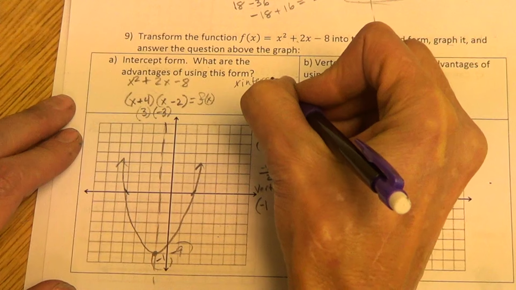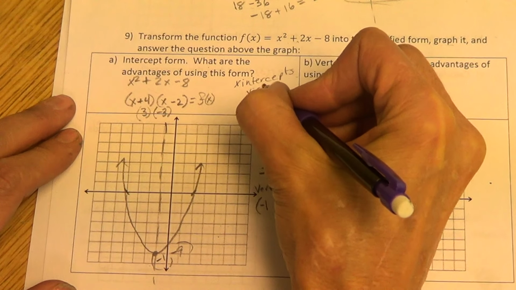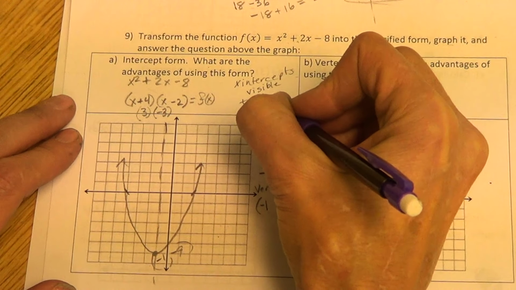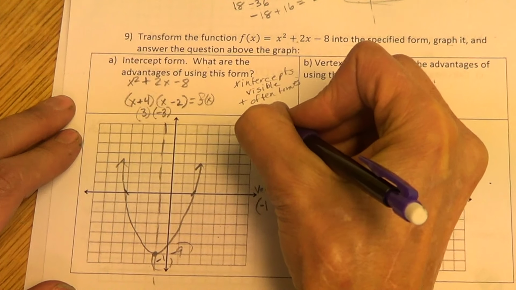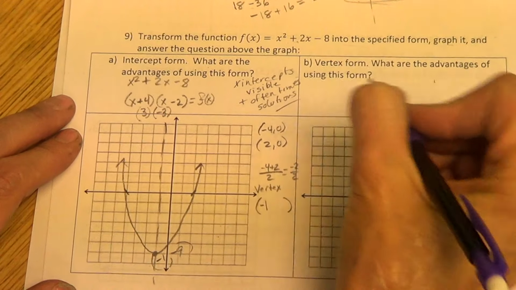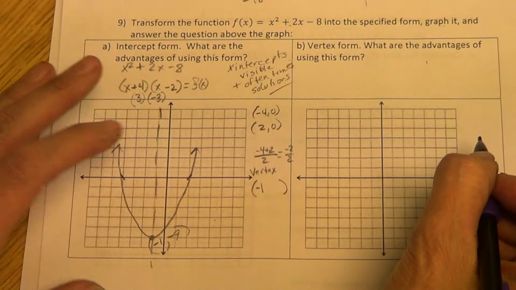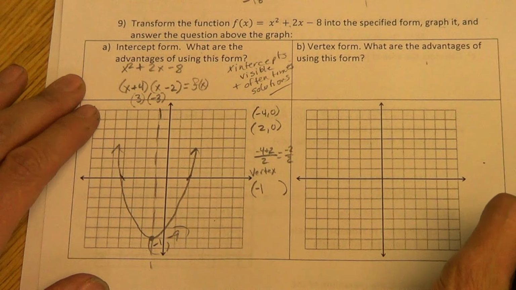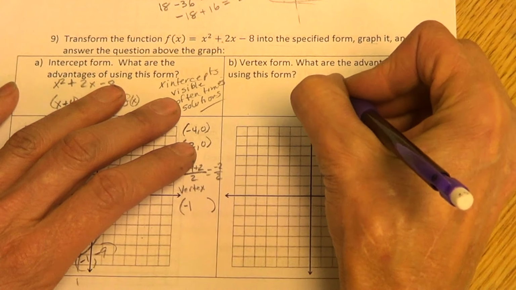X-intercepts are visible, and oftentimes solutions. Okay, because we always look at the solutions of an equation being where it crosses the x-axis. Okay, vertex form. In order to go to vertex form, we have to complete the square.